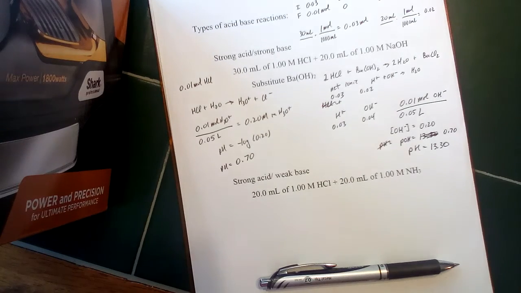Something you've got to watch out for: barium hydroxide, strontium hydroxide, and calcium hydroxide have 2 equivalents of hydroxide ion. Sulfuric acid, H2SO4, has 2 equivalents of H+ when it goes into a reaction. So you'd have to be aware of that stoichiometry as well.